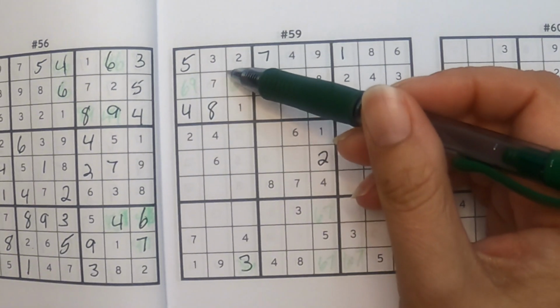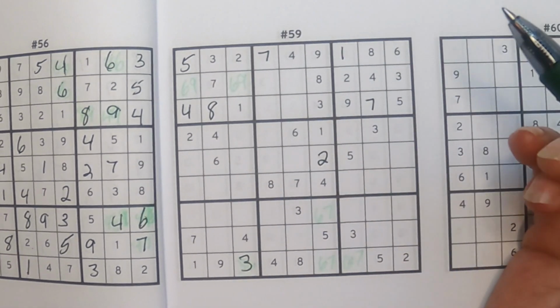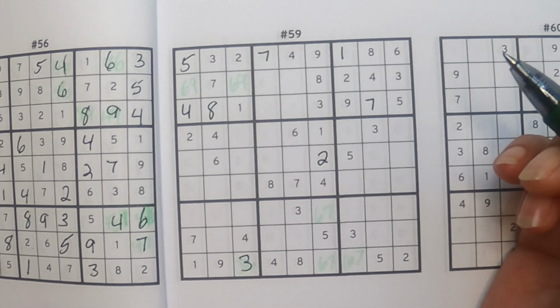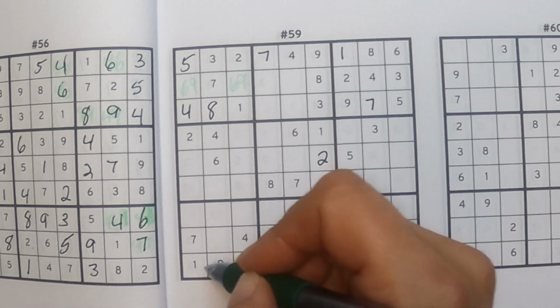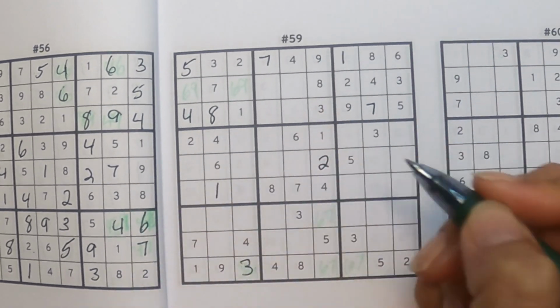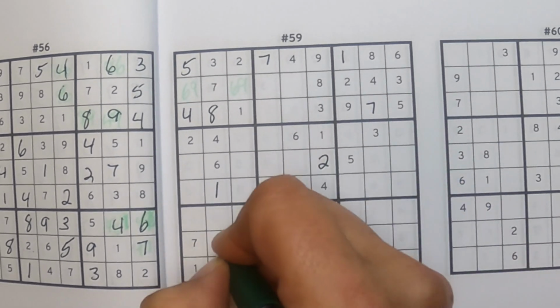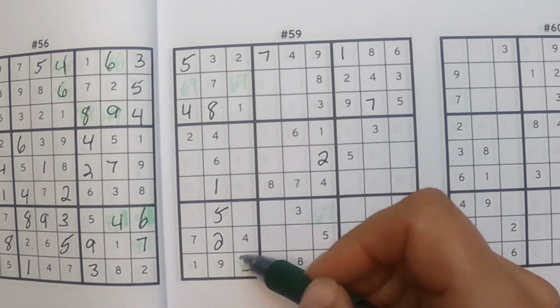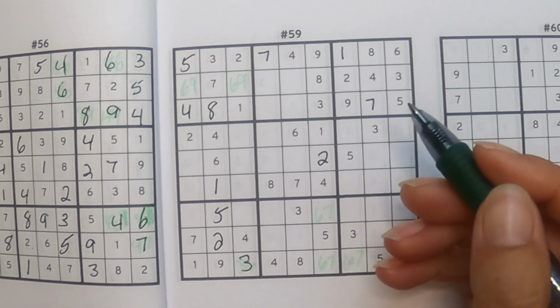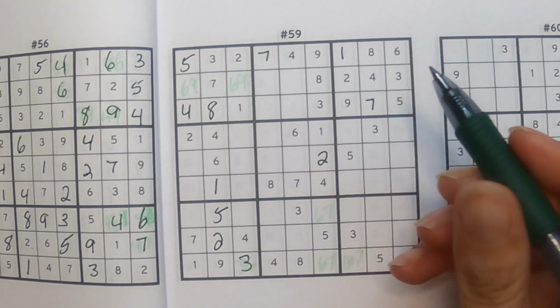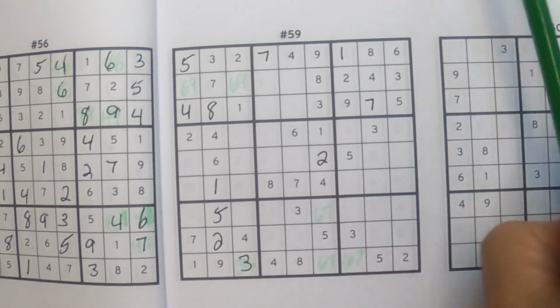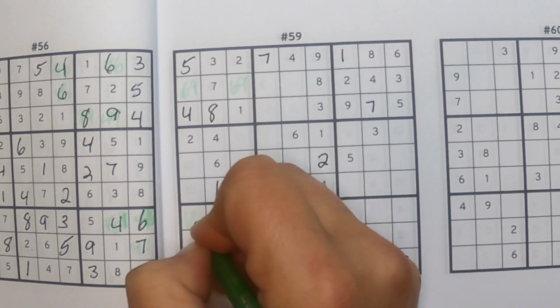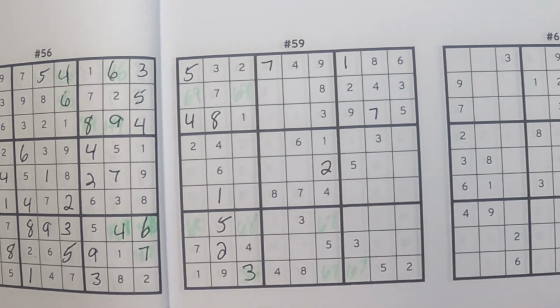For this column now, we're missing 1, 2, and 5. We've got a 1 covering these two boxes, so our 1 has to be here. We've got a 5 here, so 2, 5. For this box now, we're missing 6 and 8. I don't see any help. So 6, 8, 6, 8.